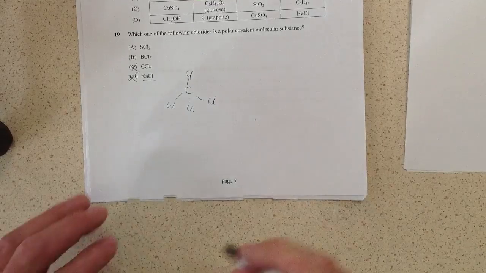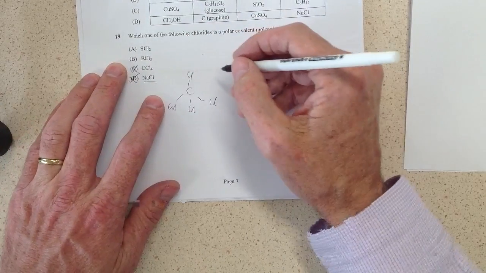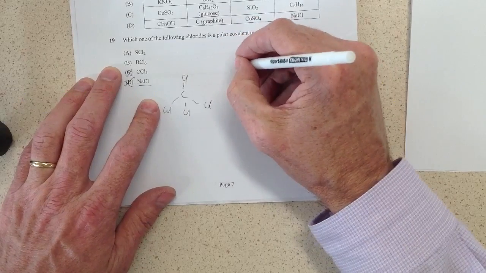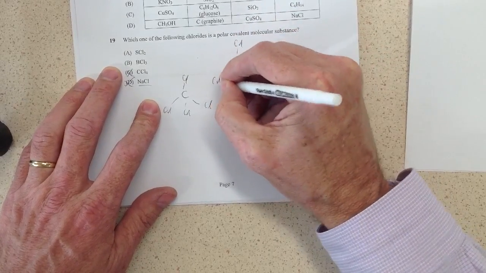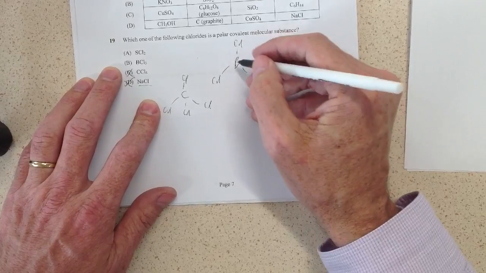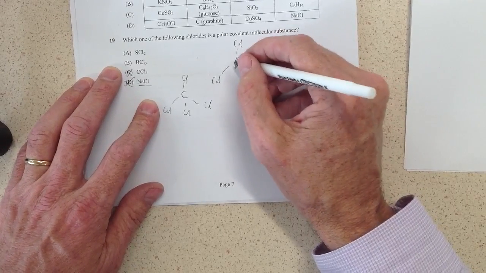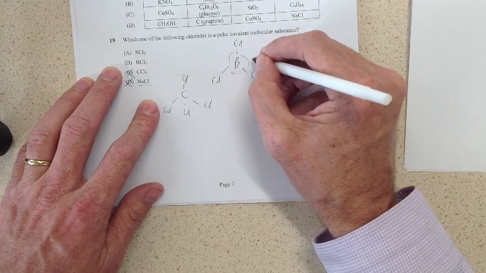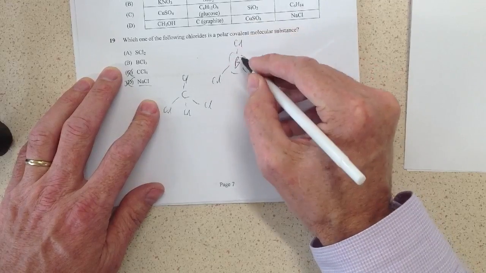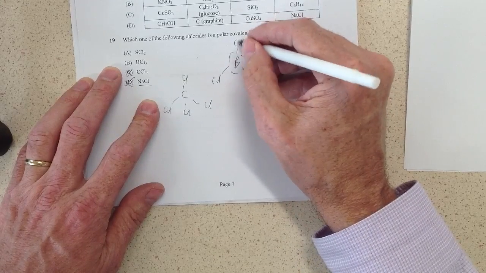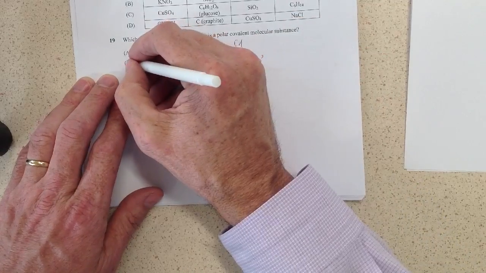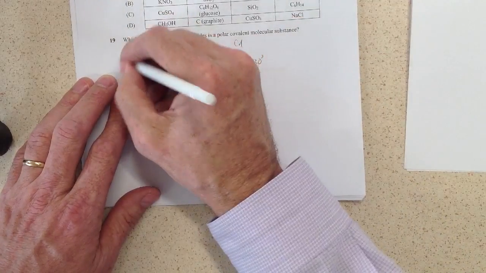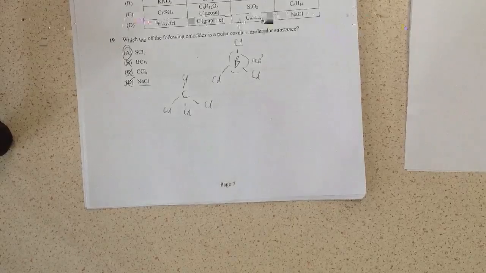Next one, we have boron chloride. Boron just has 6 electrons in its outer shell and makes what's called trigonal planar. And once again, these bond angles are all 120 degrees. It is symmetrical around the boron, so even though the boron-chlorine bond is polar, the molecule itself is not polar. The answer has to be 19A.